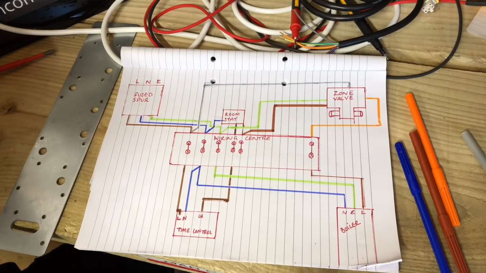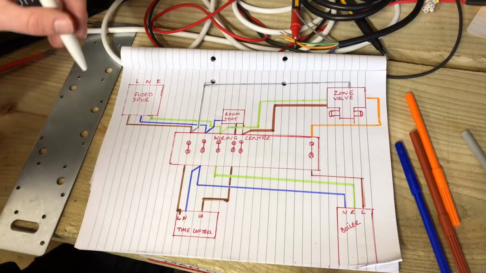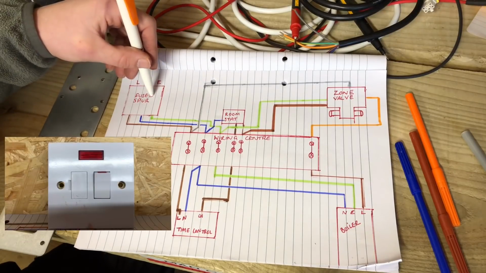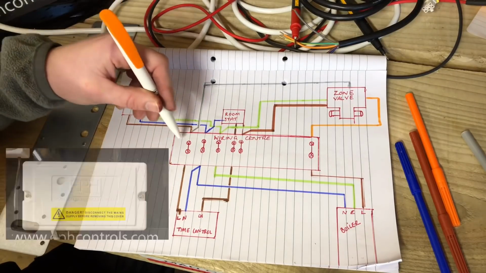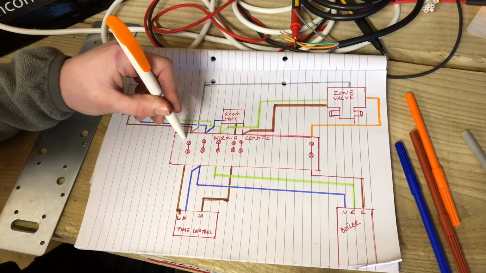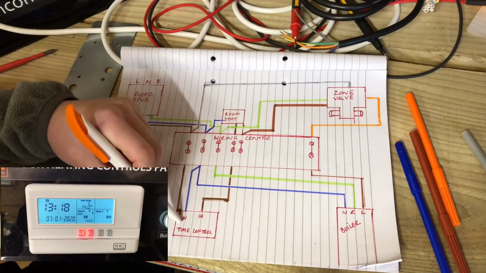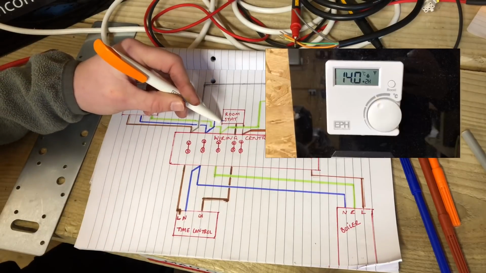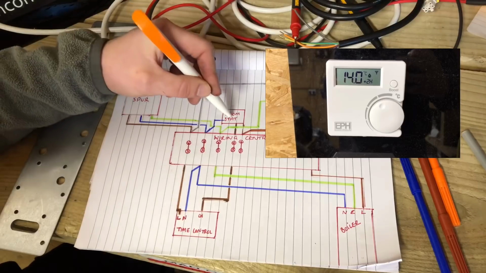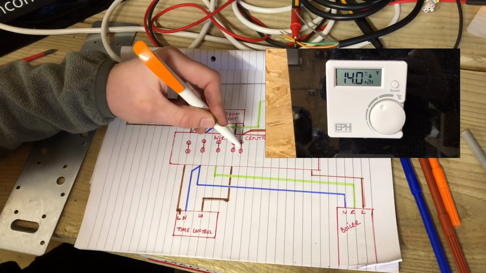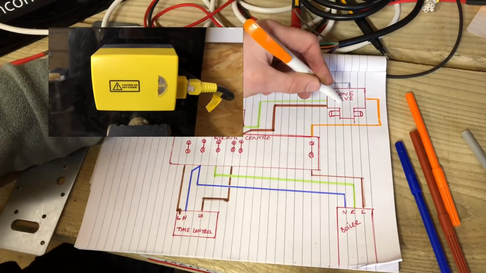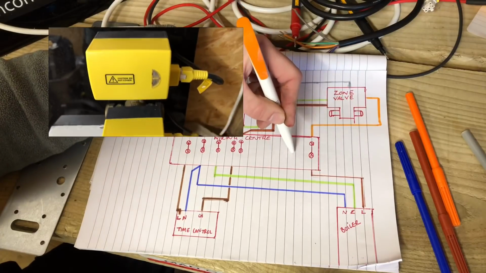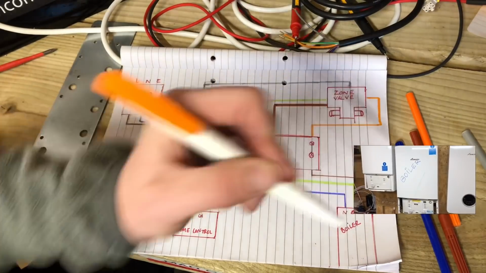At the moment, Danny, we've just wired one zone valve into this. So can you explain how this would work? Yeah, so turn the fuse on, goes to the wiring centre, which then goes to the time control. That then goes back to the wiring centre, to the thermostat, the room stat, then back to the wiring centre, to the zone valve, back to the wiring centre, and then to the boiler.